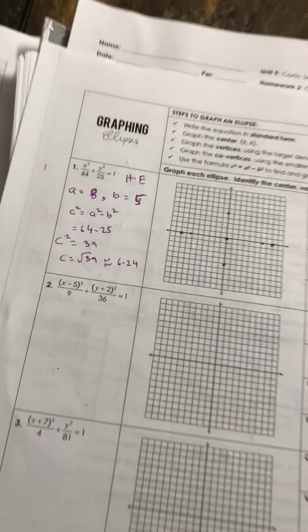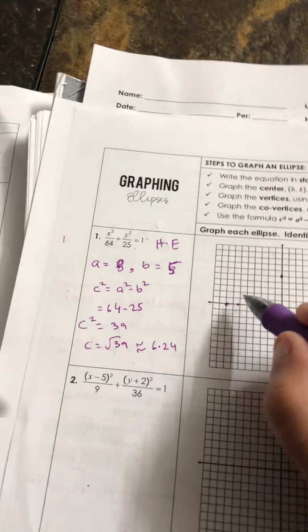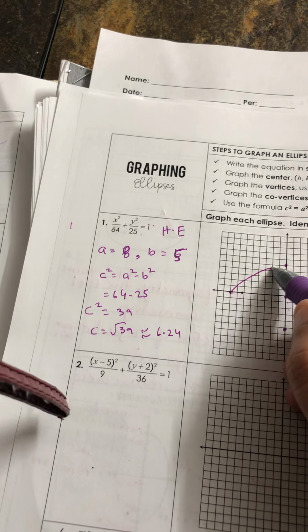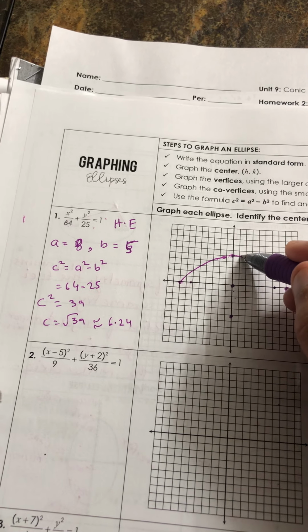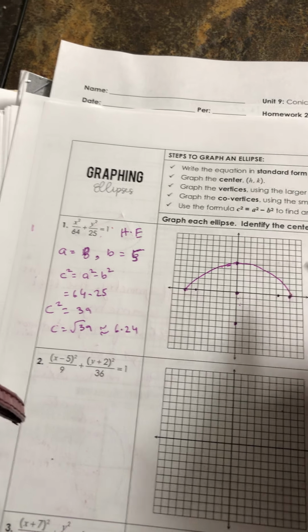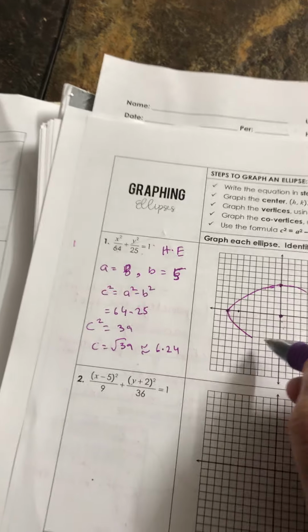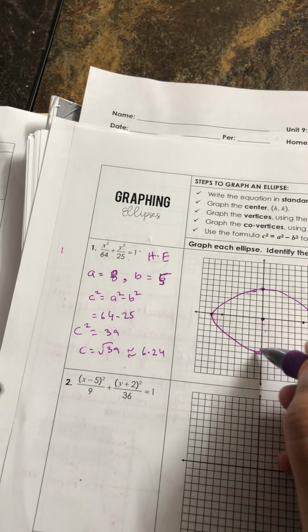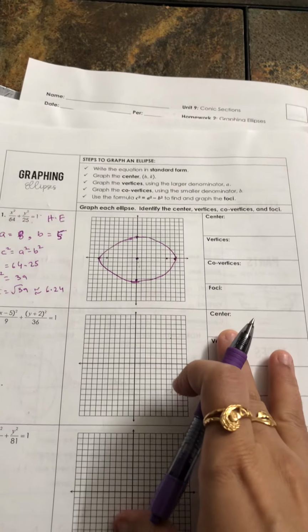Okay, so now we are going to connect the vertices with the co-vertices. We are not going to connect the foci. This is an ellipse, a horizontal ellipse.